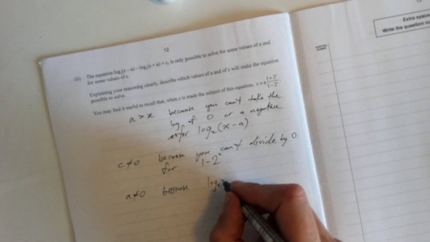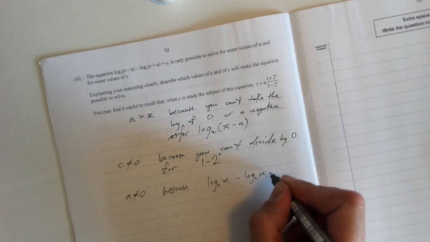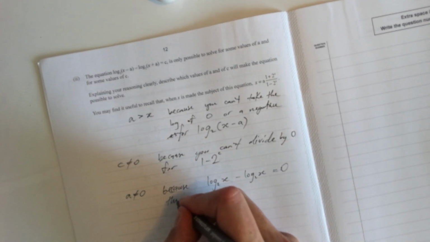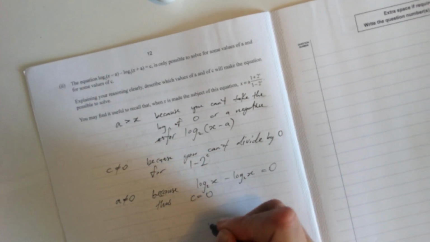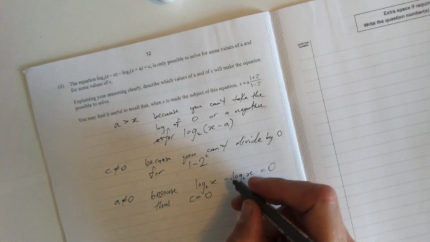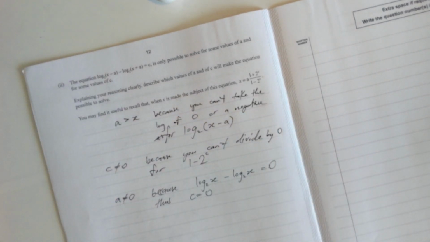Log base 2 of x minus log base 2 of x equals 0. Thus, c would equal 0. Yeah, I mean, I think that's it. It could be more, but that's all I can think of right now.